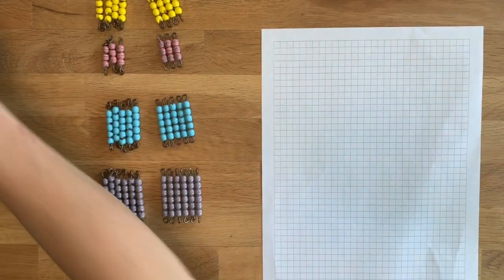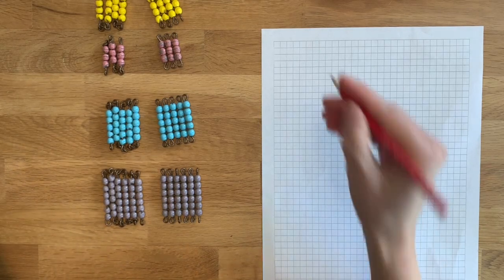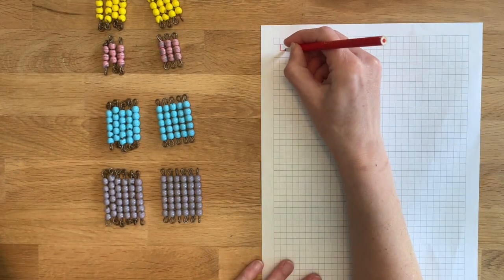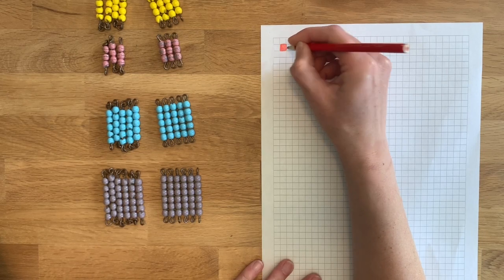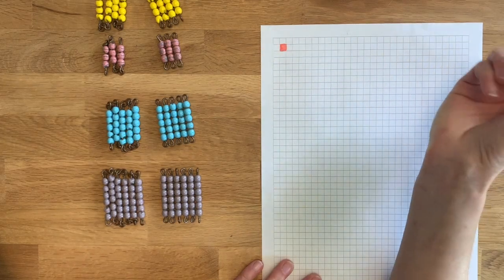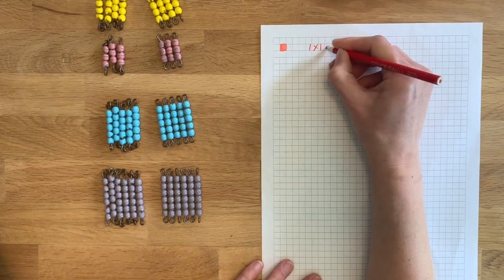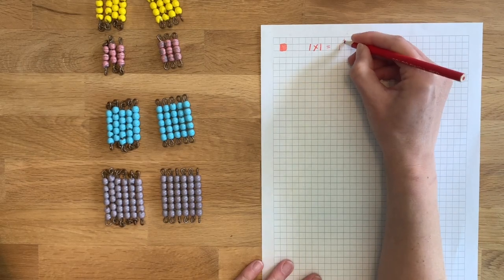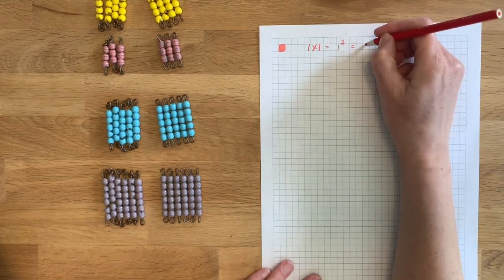So let's use a colored pencil. If we started with 1 square, that'd just be 1 square on each side, right? So 1, 1, 1, 1. 1 times 1 equals 1 square, and how many squares did I color in? 1.